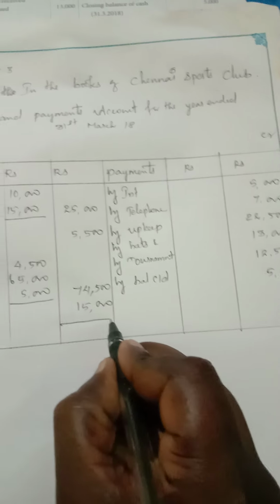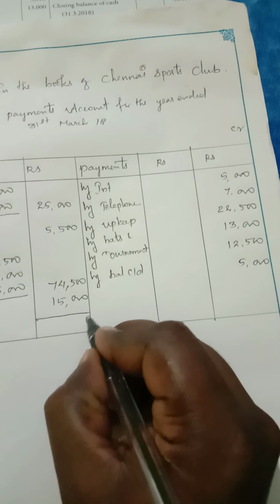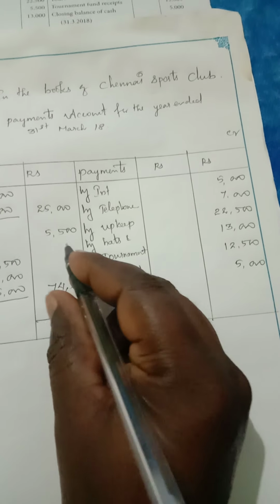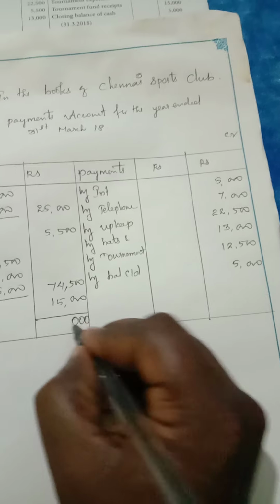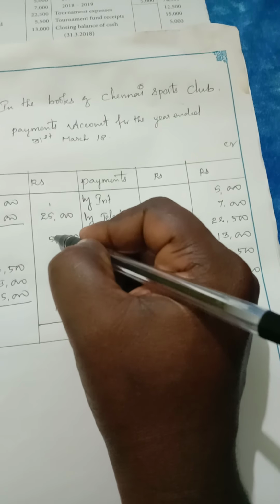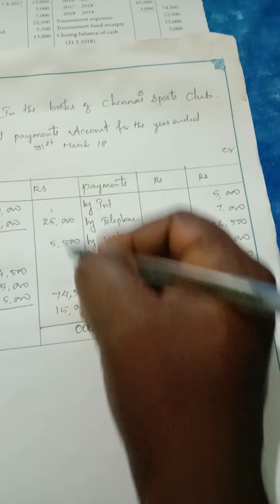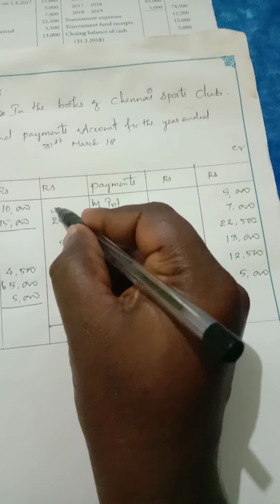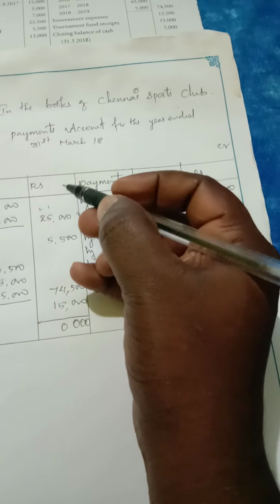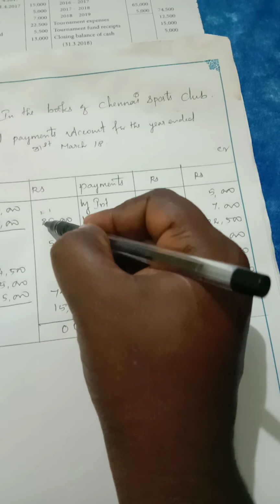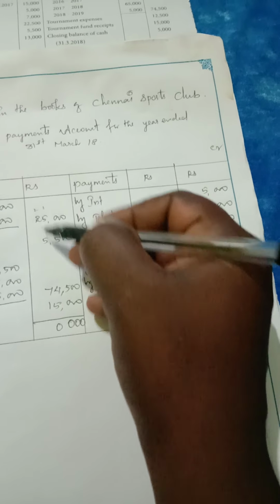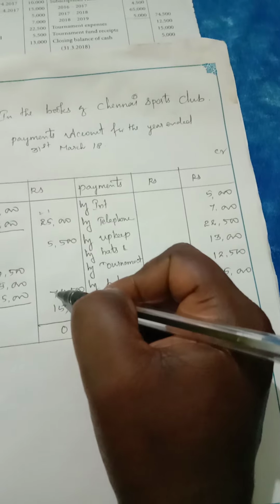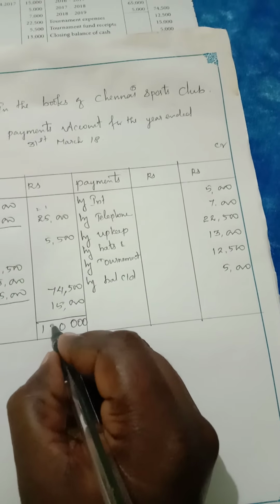So debit side total value, 5 plus 5 is 10, 10 and 5 is 15, and 20, remaining 2, 4, 12.